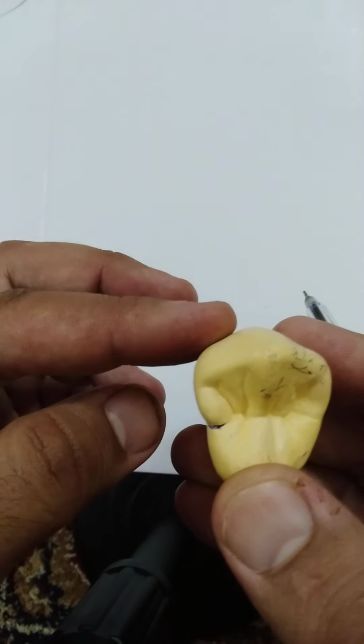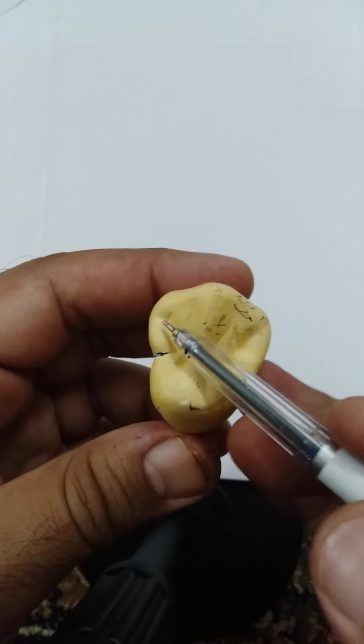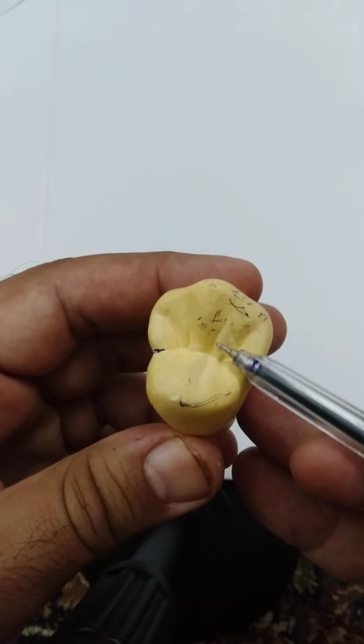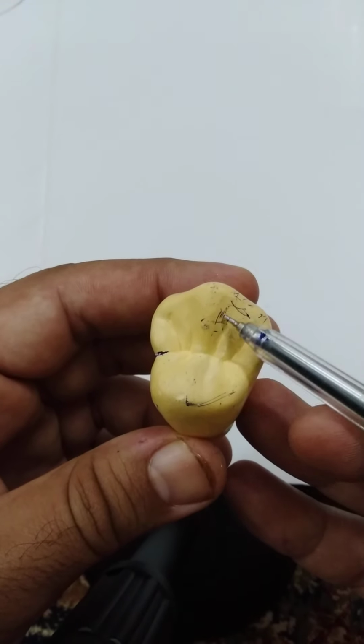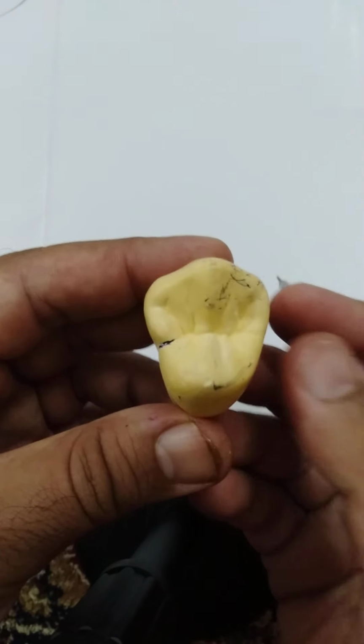The mesiobuccal inclined plane and distobuccal inclined plane are non-functional inclined planes. The mesiolingual and distolingual inclined planes are the functional inclined planes because they come in occlusion. So they are functional inclined planes.